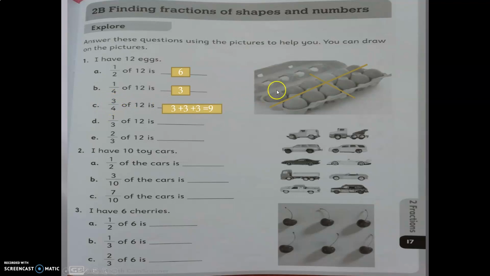I need to know the eggs in 3 parts out of the total 4 parts. So you can count 1, 2, 3, 4, 5, 6, 7, 8, 9. Or you can say that in 1 quarter I know there is 3. So 3 plus 3 plus 3 gives you the eggs in the 3 quarters or 3 out of 4.